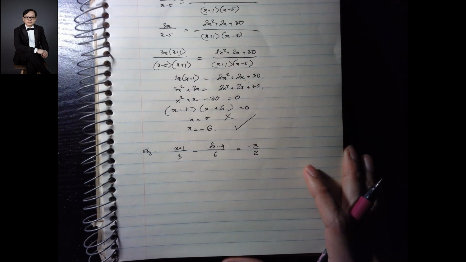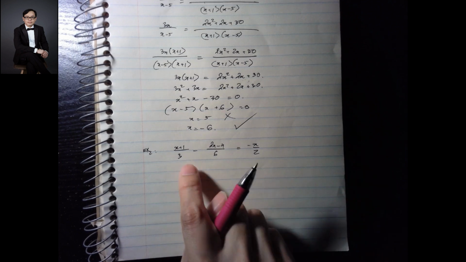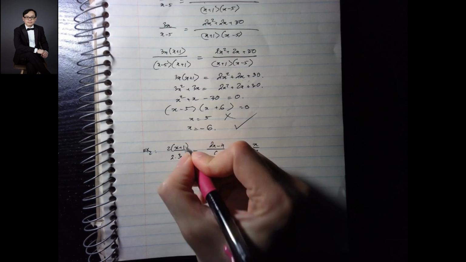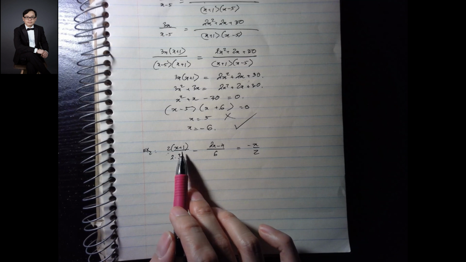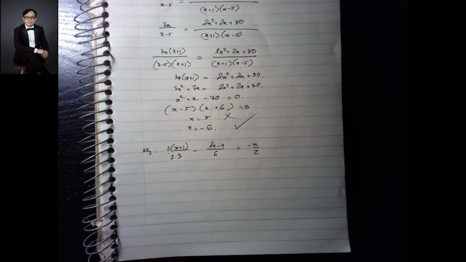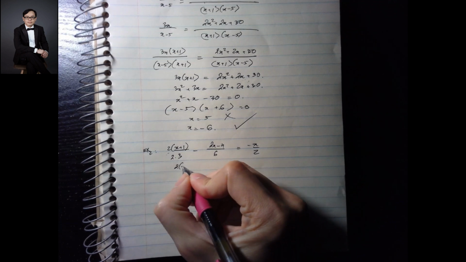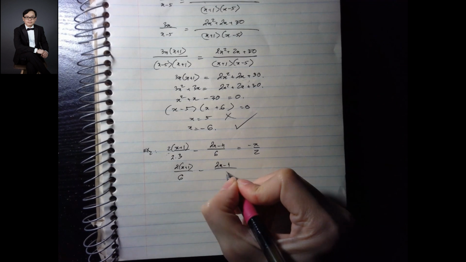In order to combine these two fractions on the left hand side, find the least common denominator and multiply the top and the bottom by 2. And remember, when you multiply a sum by a number, you have to put parentheses, because if you don't, it's totally different. So you have 2 times x plus 1 over 6 minus 2x minus 4 over 6.